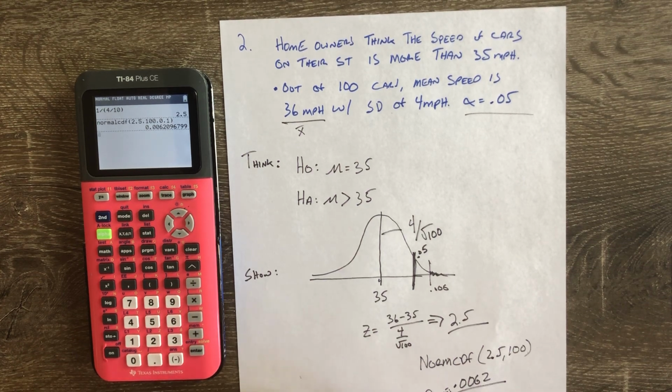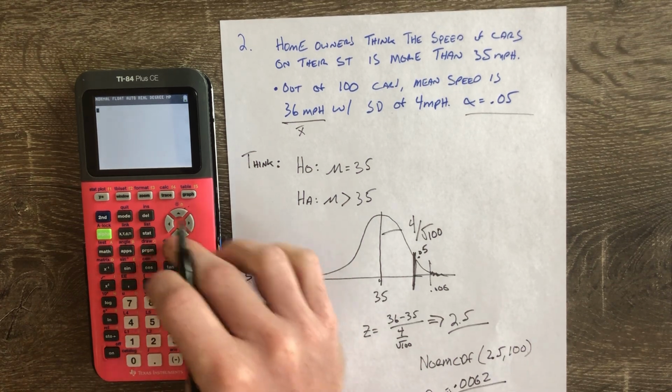Therefore, we reject HO, and say reject HO for HA, and say our speed is actually more than 35 miles per hour. Let's do that with the calculator real quick.